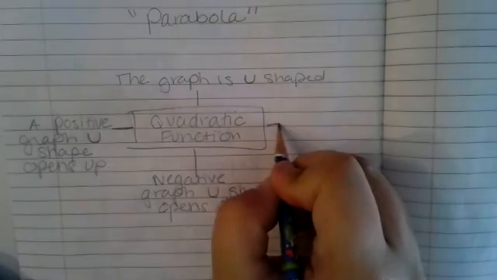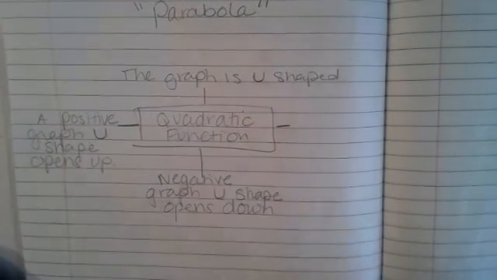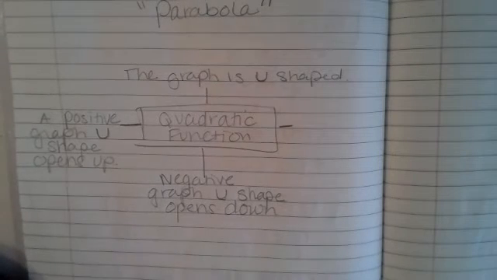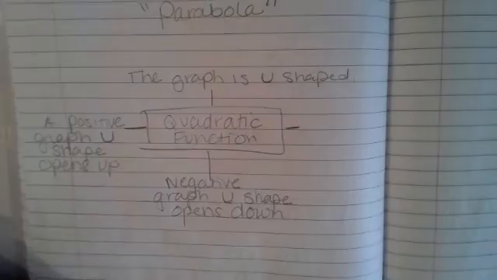And then one of the key things to know that it is a quadratic function, which is important prior to graphing, is that when you're looking at it, you should be able to identify the function so you know what your graph should ultimately look like.